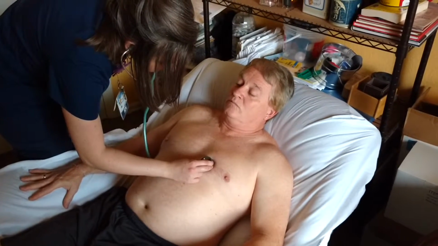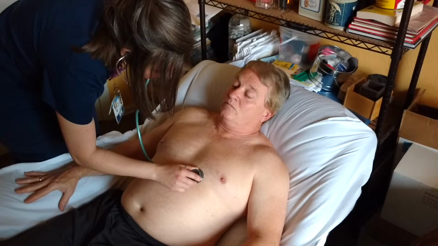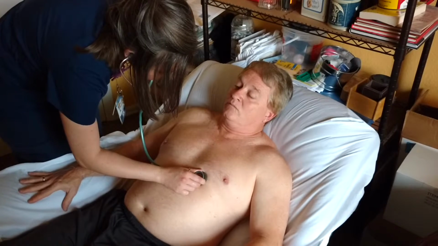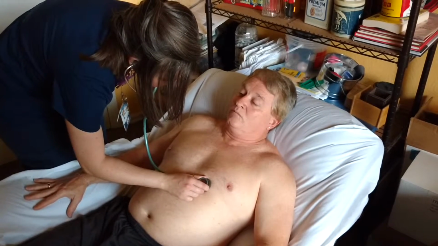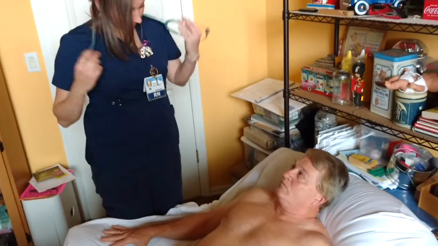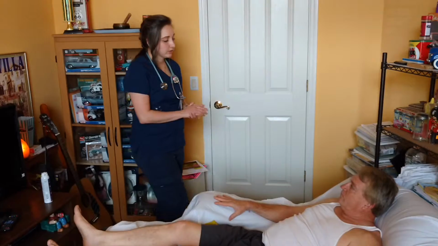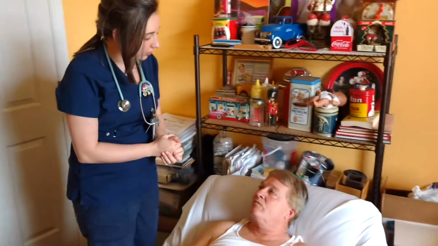Regular rate and rhythm. S1 and S2 noted. And lastly, the mitral valve, or the PMI. Regular rate and rhythm. S1 and S2 noted. Okay, and that completes the heart assessment. I'll be doing your major vessel assessment. Is that okay? Yes. Okay, I'm going to first start off by assessing your jugular venous distension.